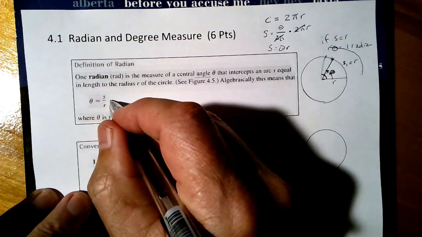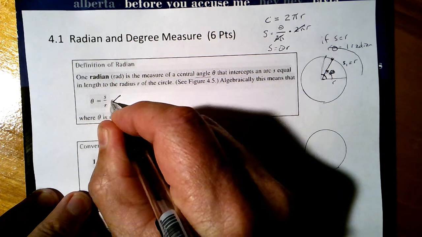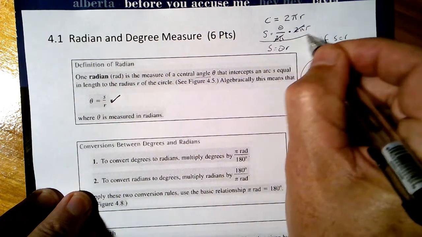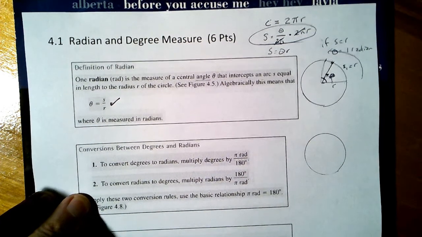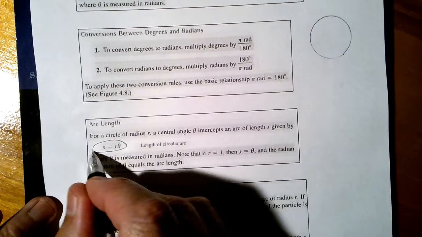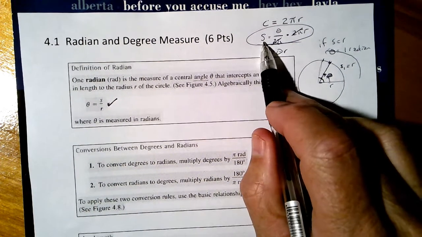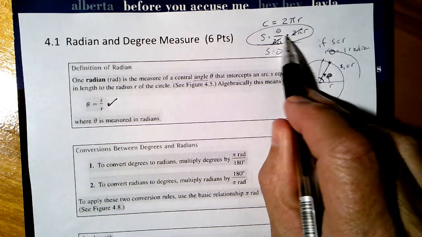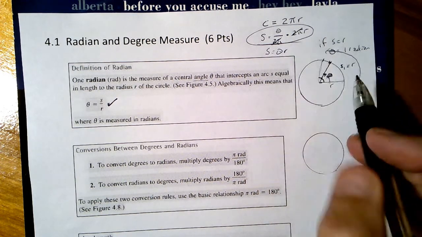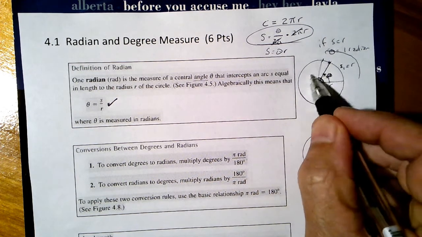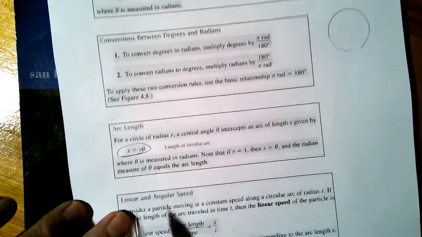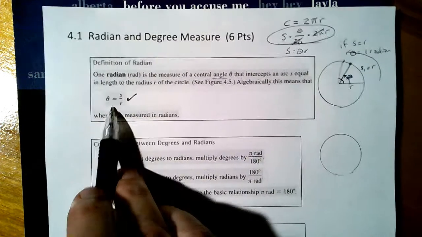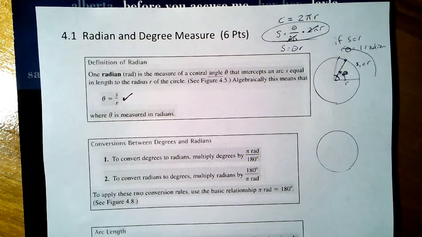Okay, so this should be completely understandable right here. An arc length is just a fraction of the circumference. What fraction is it? Theta out of 2 pi. That gives us this formula. This in turn gives us this formula.